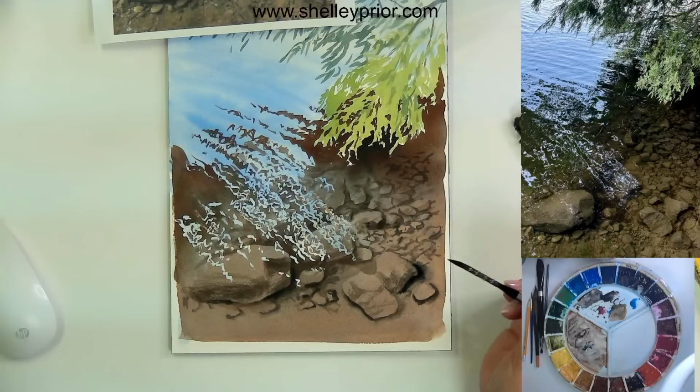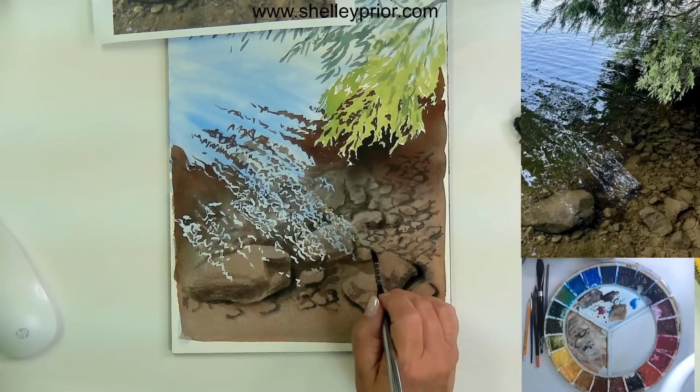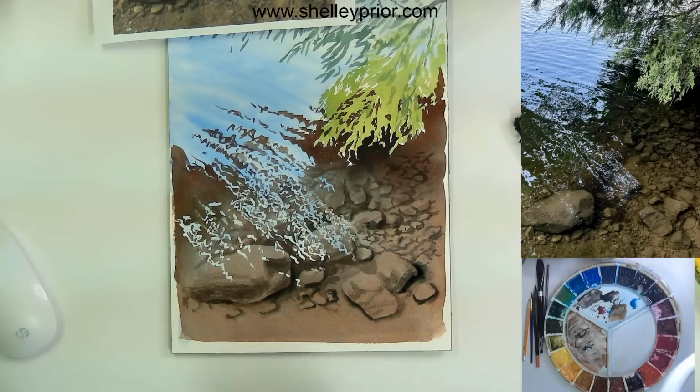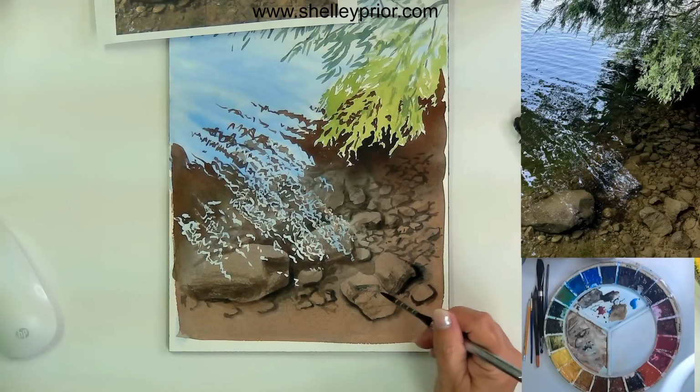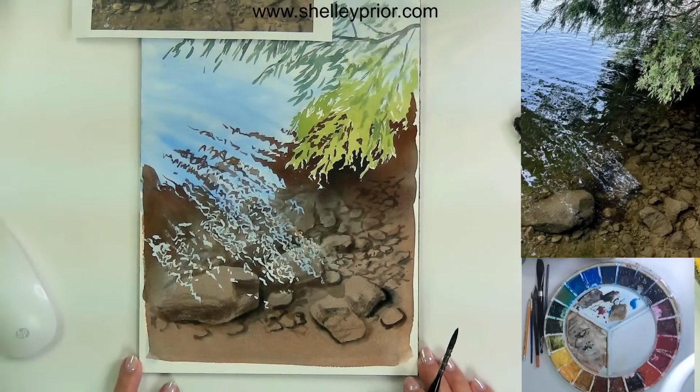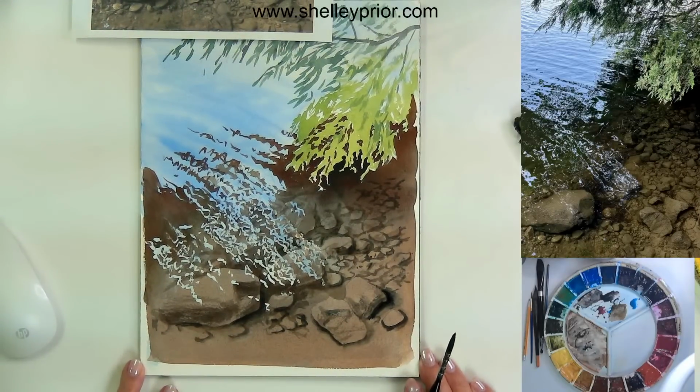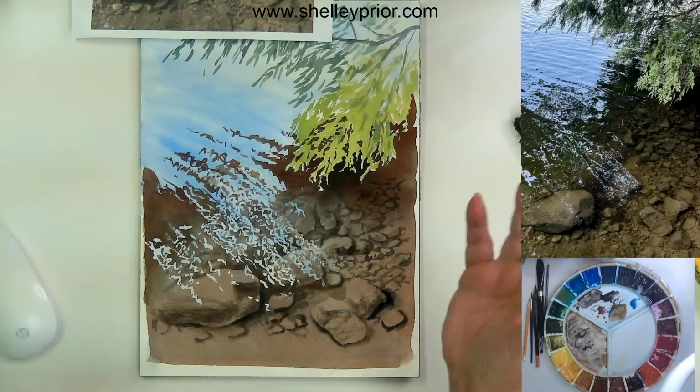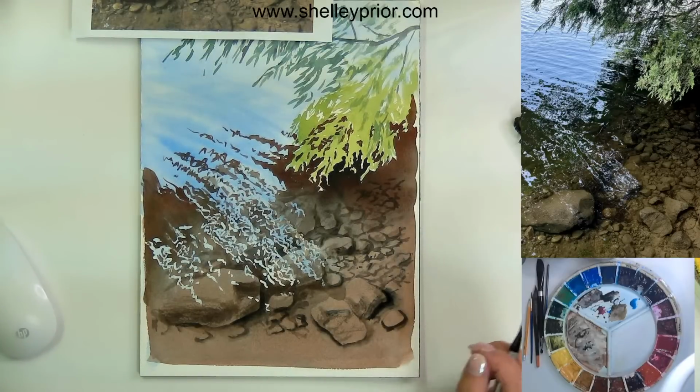So you want to make sure that you have more than one shadow value. Put it that way. Okay, so I think that gives you the idea how I've duplicated, to some degree, what we're showing here.